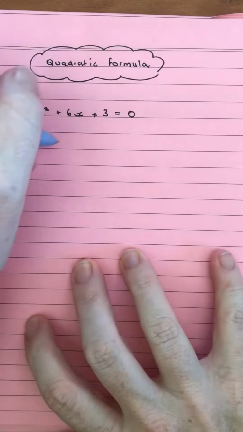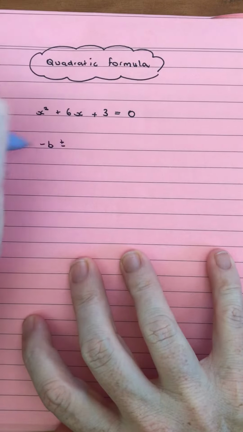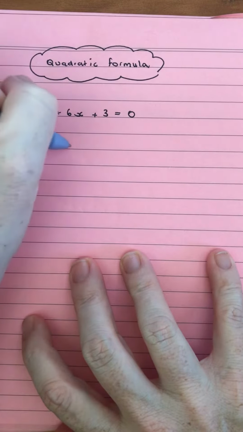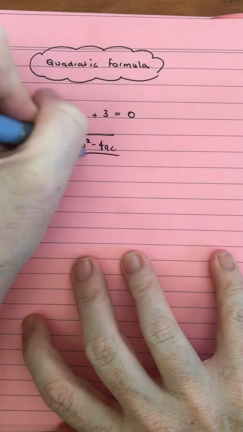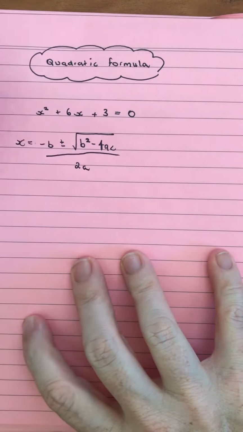Looking at how to use the quadratic formula. So our rule for the quadratic formula is, this is what x is equal to: negative b plus or minus the square root of b squared minus 4ac, over 2a. Now this helps us, and we can use this in questions where we want to know how many solutions there are.